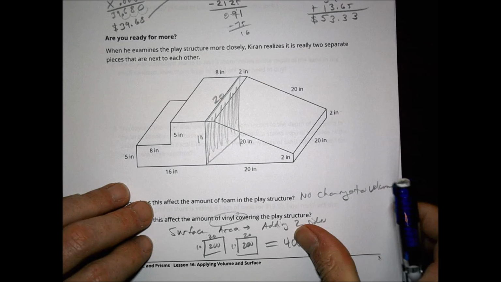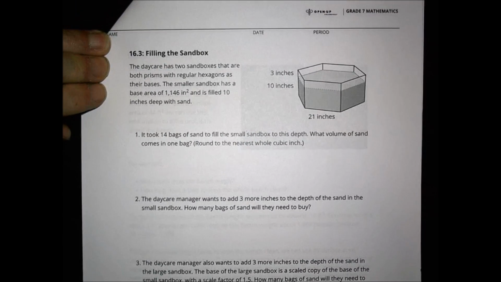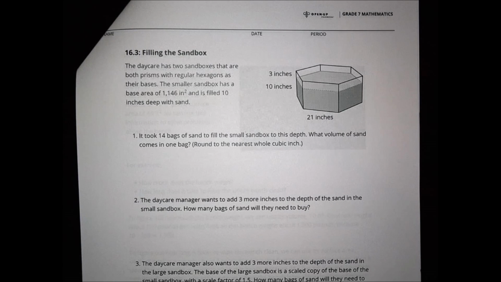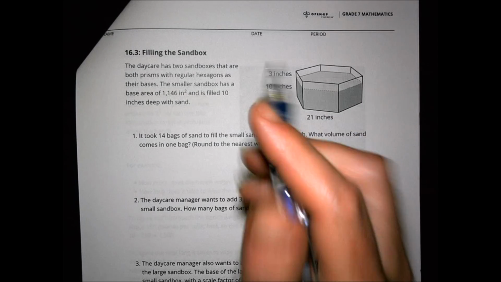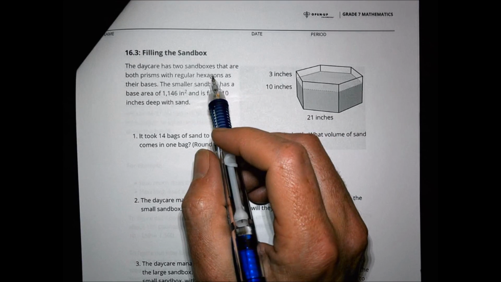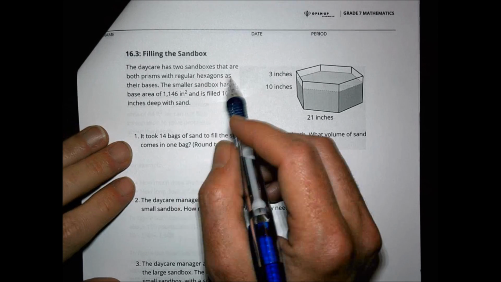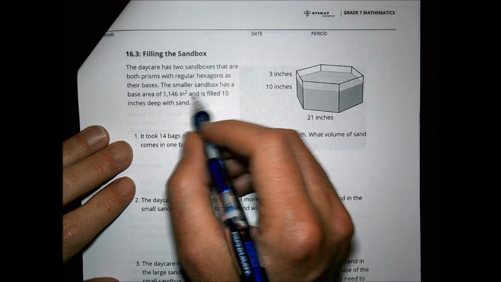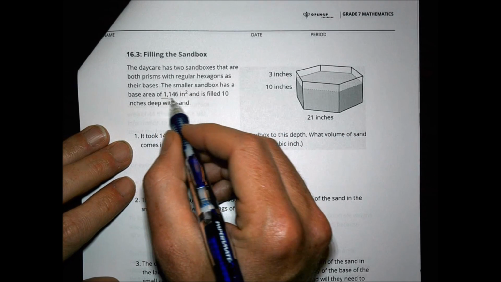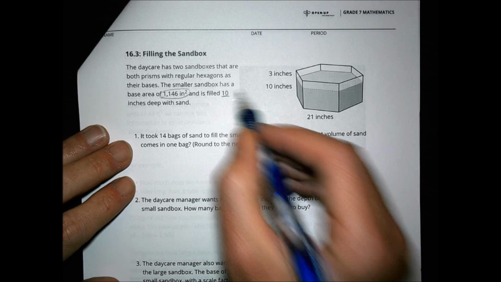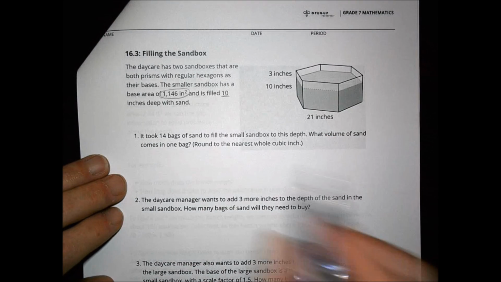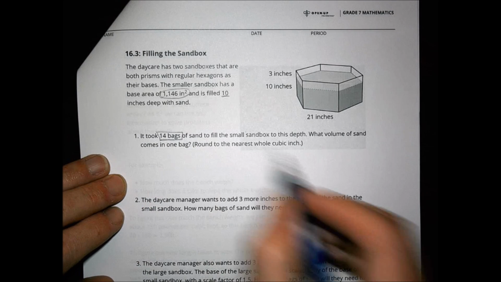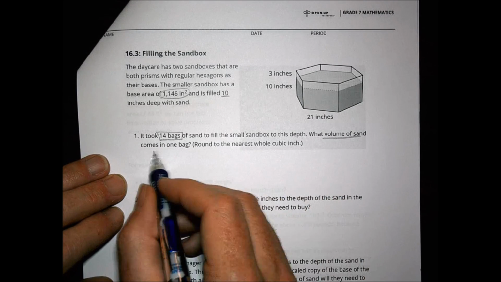All right, 16.3. Our last lesson part before we jump into the homework. Another problem where when I did this here, the answers that I got were a little different than what I got in the book. So let's see how this works out. Okay, so the daycare has two sandboxes that are both prisms with regular hexagons as their bases. The smaller sandbox has a base area of 1,146 inches and is filled 10 inches deep with sand. Okay, so it took 14 bags of sand to fill the small sandbox. What volume of sand comes in one bag?